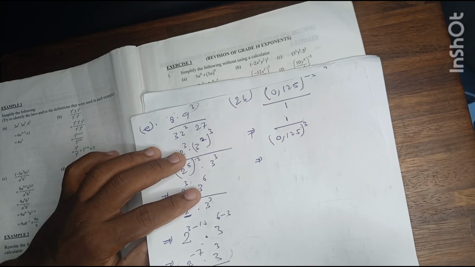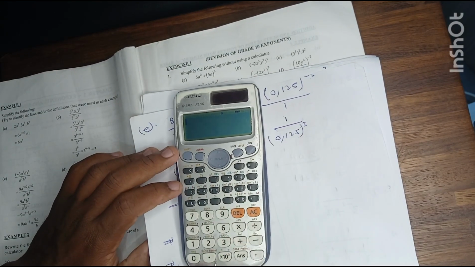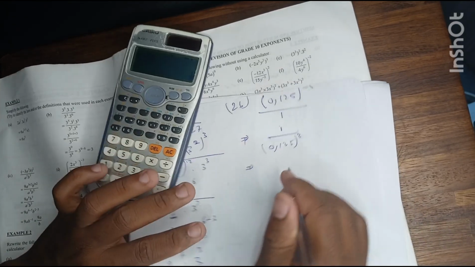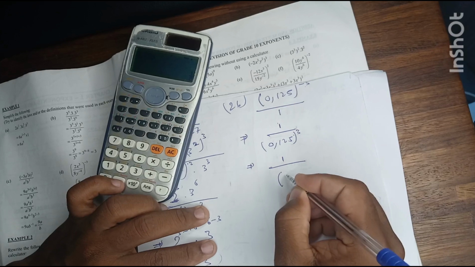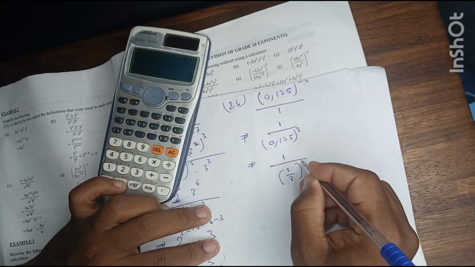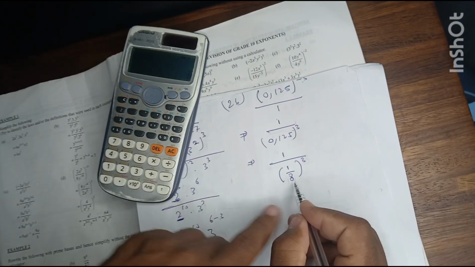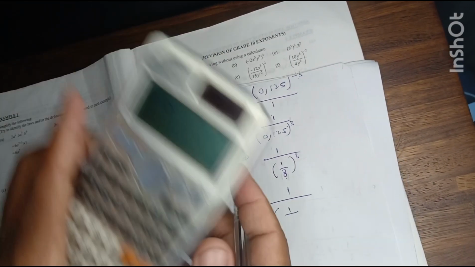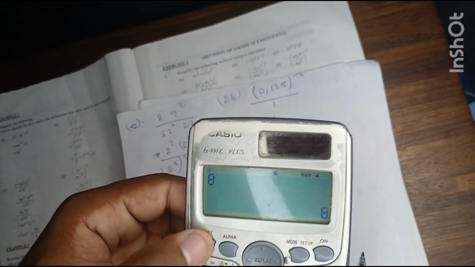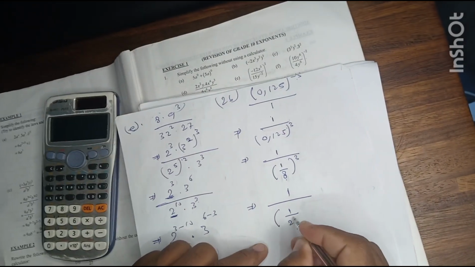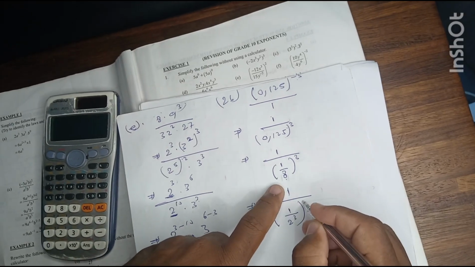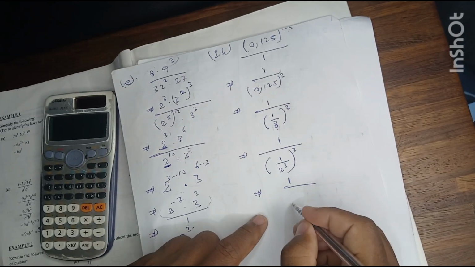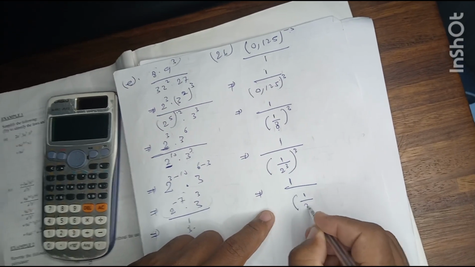From there you punch the decimal 0.125 in on your calculator and you get 1 over 8. So it's going to be 1 all over, open a bracket, 1 over 8 to the exponent 3. Then from there you find the prime base of 8, which is 2 to the power of 3, all in the bracket to the exponent 3. So we remove the bracket, and it's 1 over 2 to the power of 3.